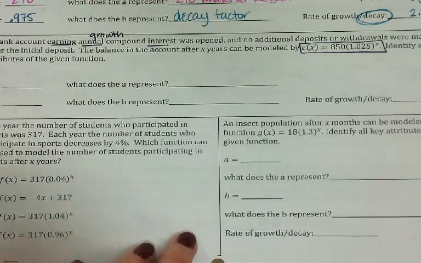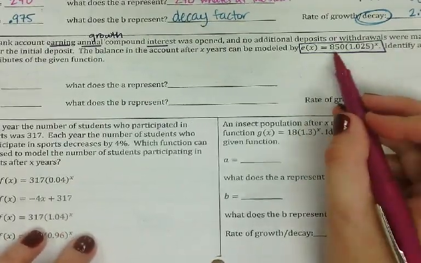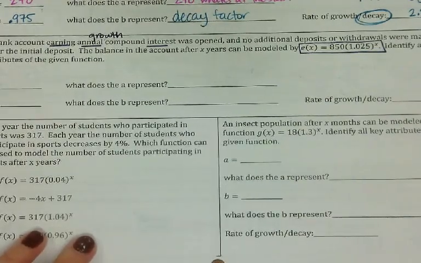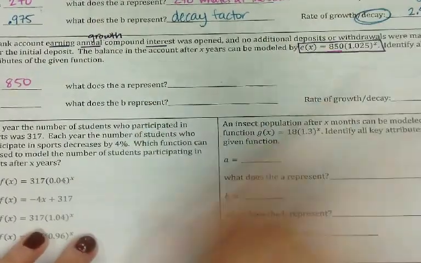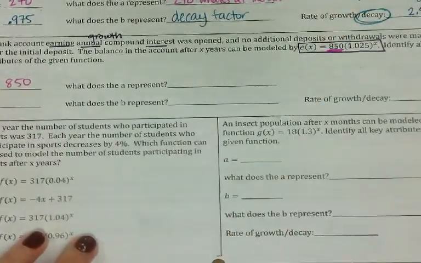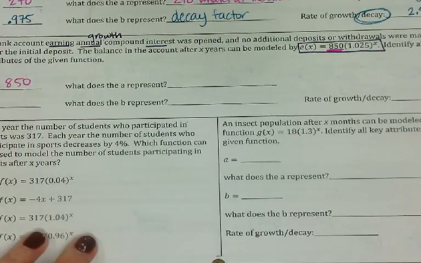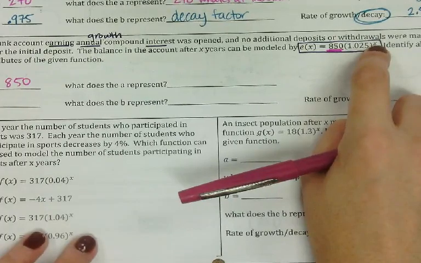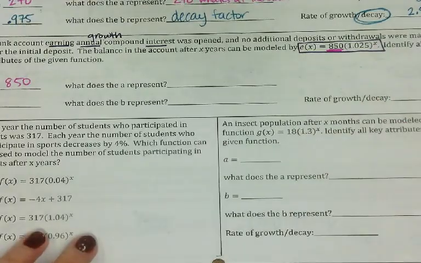Identify all the attributes. So guys, what is my A value in this question right here, Conrad? Conrad, what's going to be my A value? 850. And what does that represent, sir? Number of years. Okay, so it's not the number of years. The number of years is going to be your X, okay? The X years. Do they say the X years right there? So what does that 850 represent, Tanner? Can you help them out?